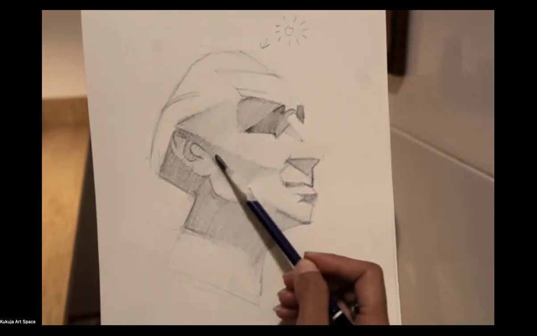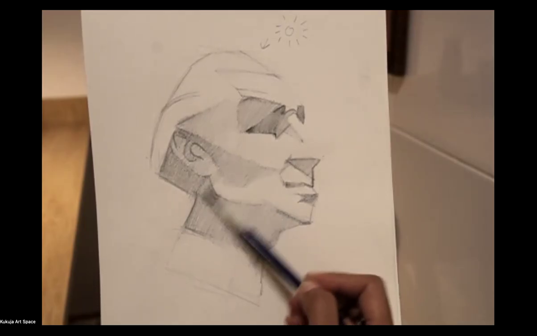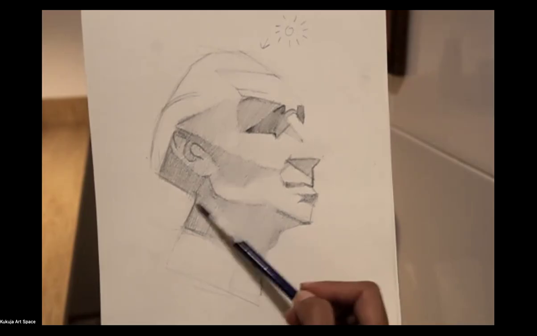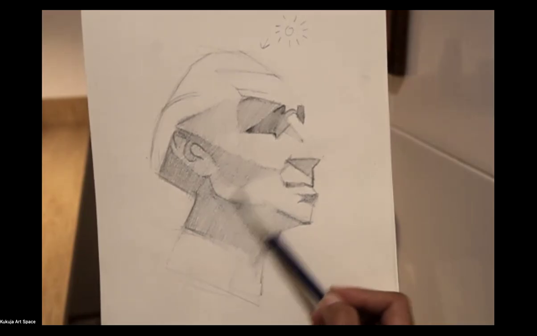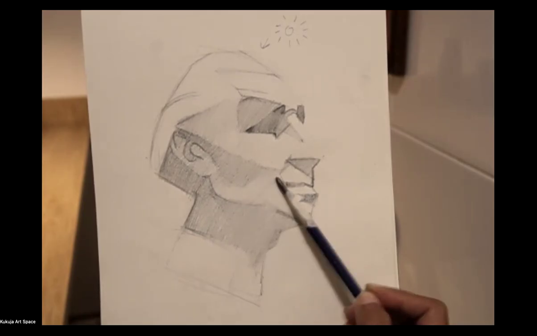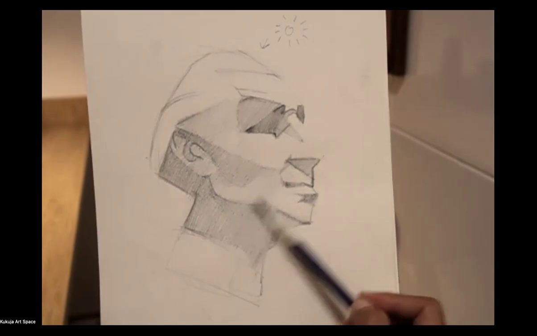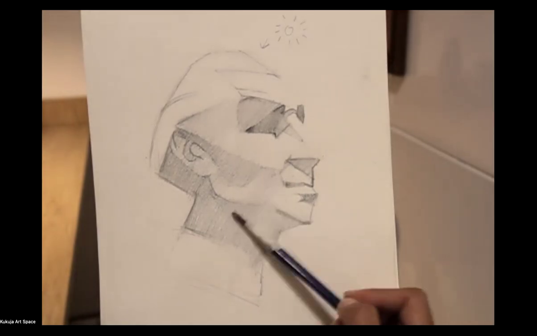It's like once you see it, you cannot unsee it. But until you have seen it, you don't even know that this is happening. Once you are aware of this situation, then you're like, oh yeah, that's super simple.